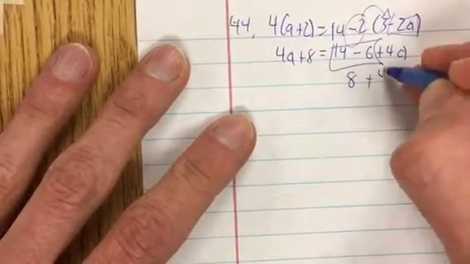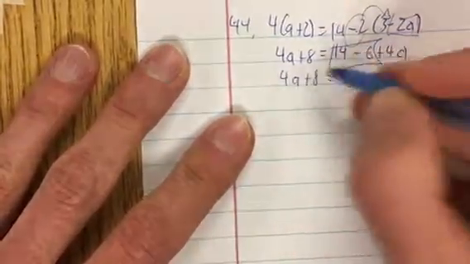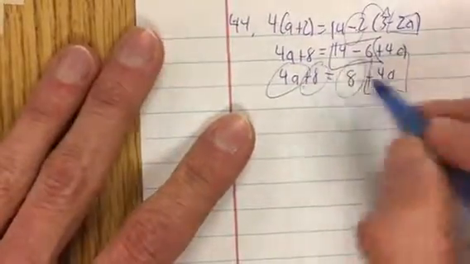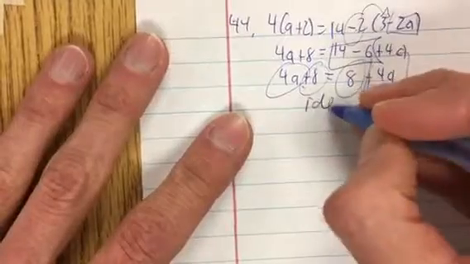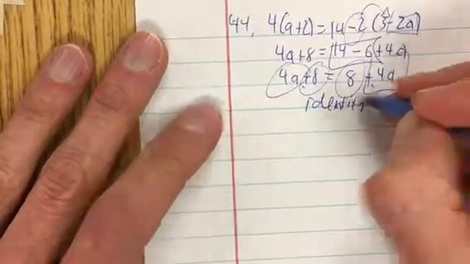So this is 8 plus 4a equals, look at this, 4a plus 8. Notice we got the positive 8 and the positive 4a. This is an identity. They have the same on both sides. So you can say identity, or else you can say all real numbers.